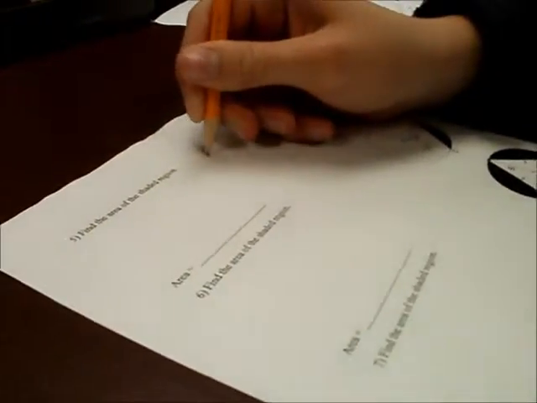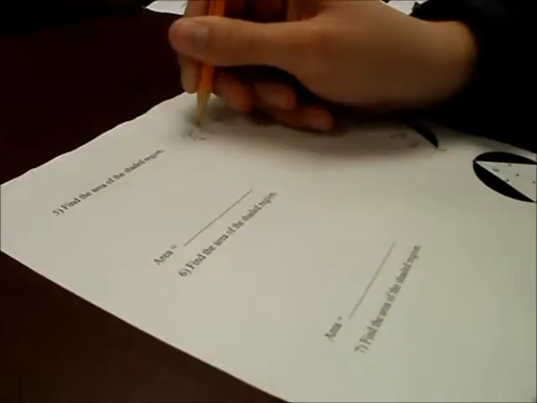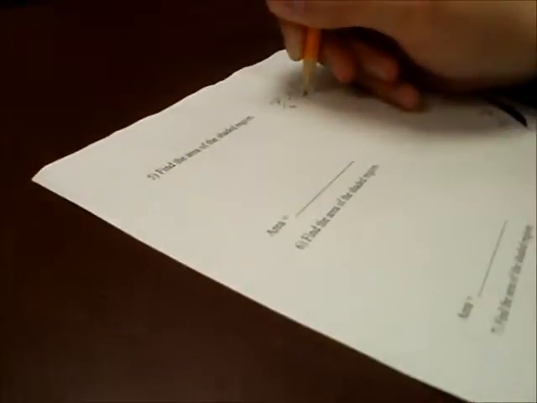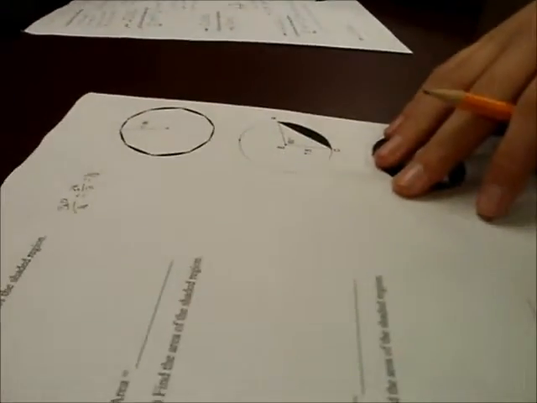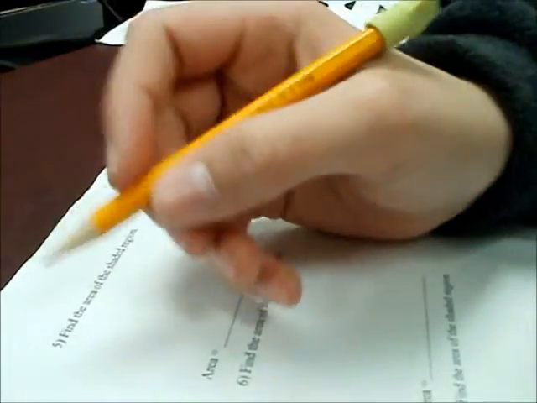Okay, for problem 4, we need to find the area of the shaded region. So first we're going to take 360 divided by 10, which means each angle equals 36, and then divide that by 2 since it's half a triangle, so it equals 18. Then we're going to find a, and since we have our hypotenuse of 11.56, we times that by the cosine of 18. And then we're also going to do the same for x, except make it 11.56 sine of 18.